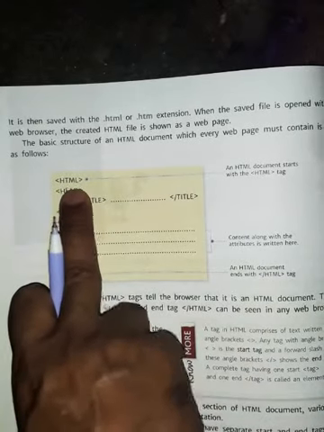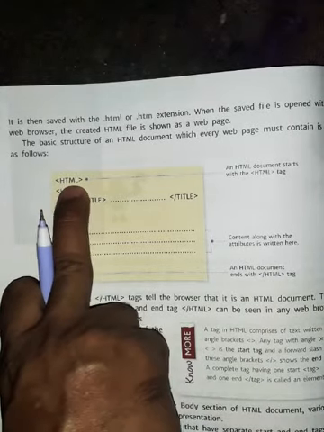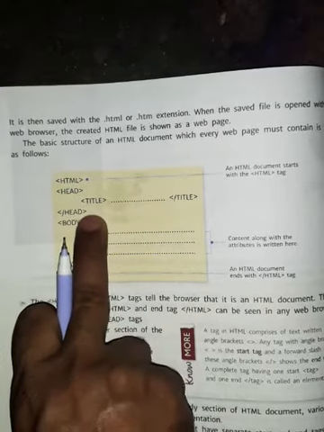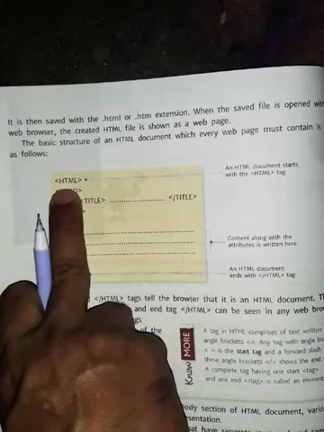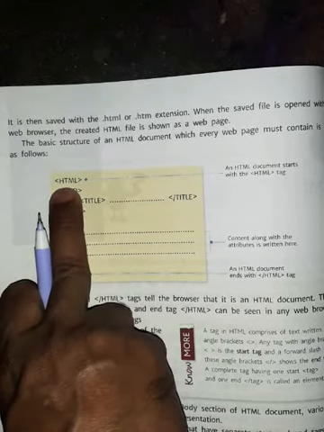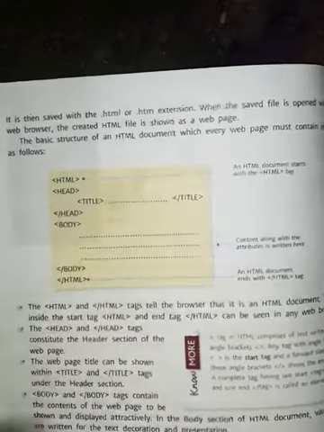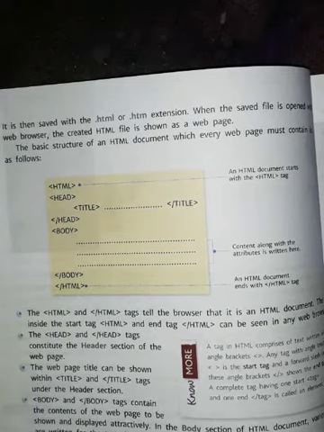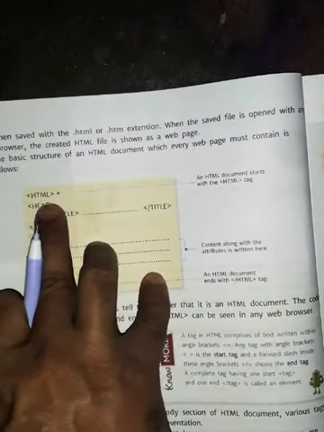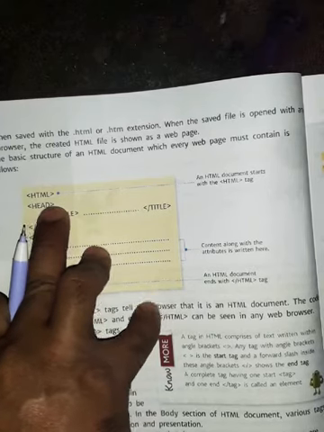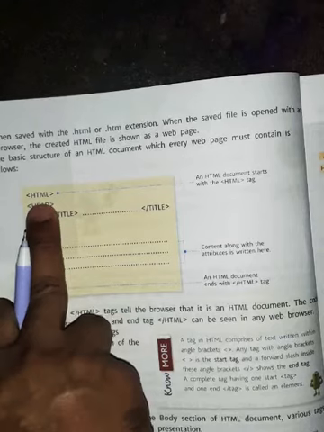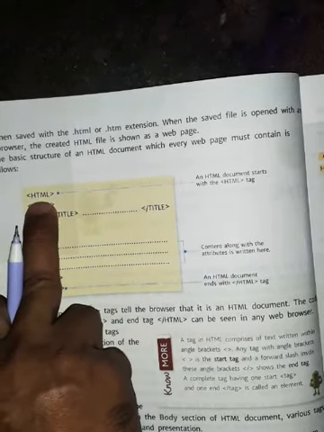You can see here the start of your HTML programming, where you will write. First of all, you will open Notepad and you will start with the first tag, that is HTML. HTML is a document tag which tells the type of the document you are writing for your program. So you are writing an HTML program, you will write HTML here. It will tell the program which type of programming you are writing.